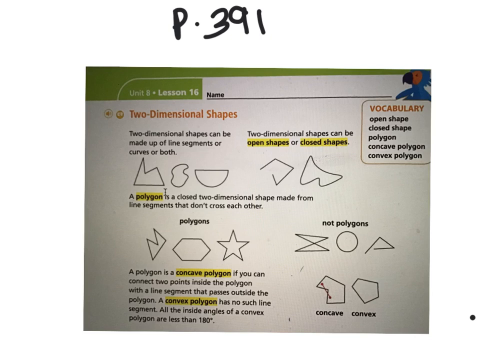This one says two-dimensional shapes. Two-dimensional shapes can be made up of line segments or curves or both. So here's a curve here and then sharp, pointy here, or any kind of design here. So that's two-dimensional shapes. Now, if we look at two-dimensional shapes over here, what we see are closed shapes and open shapes. Obviously, here's an opening, and then this one is closed.